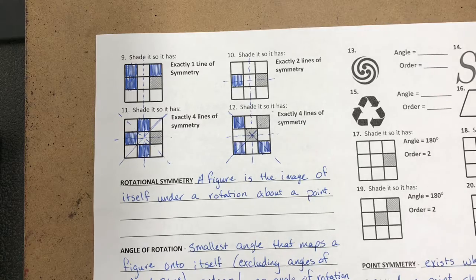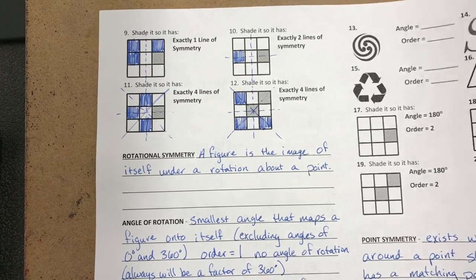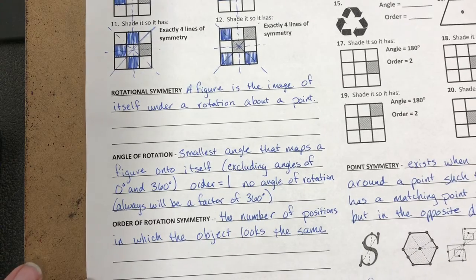So that's for reflections. Next, we are going to do rotational symmetry. A figure is the image of itself under a rotation about a point. So if I rotate the figure and it turns out looking just like it started, that would be rotational symmetry. To find the angle of rotation, that's just the smallest angle that maps the figure onto itself, excluding angles of 0 degrees and 360 degrees.